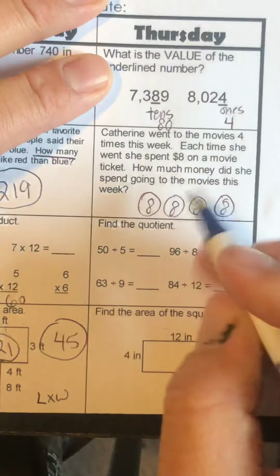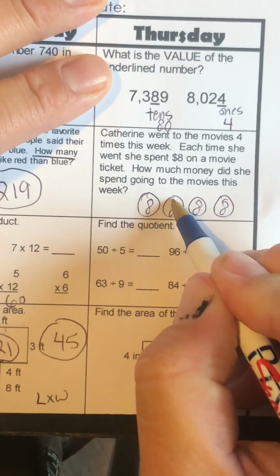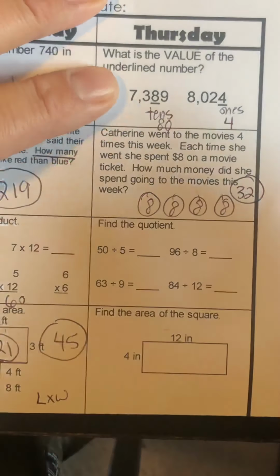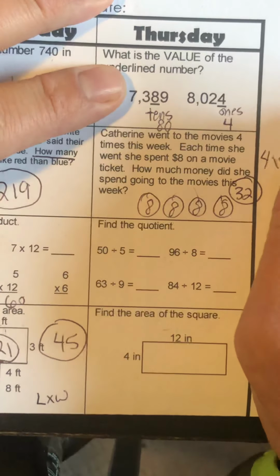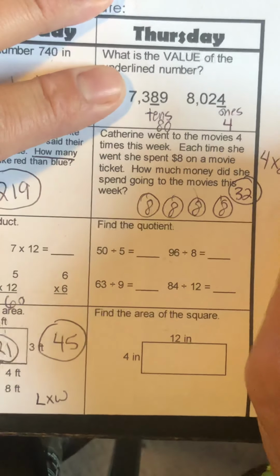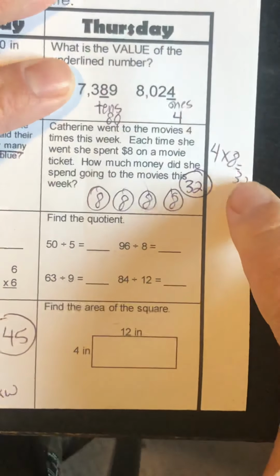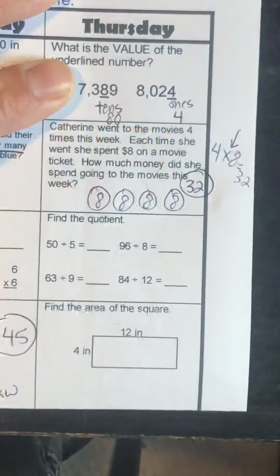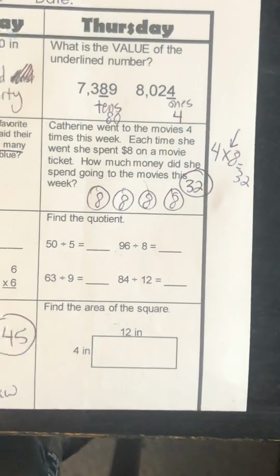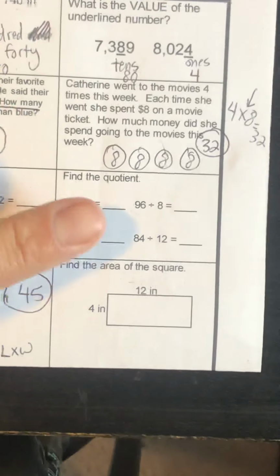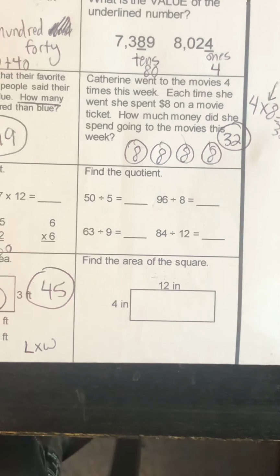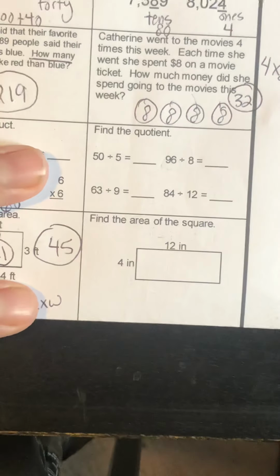And then here you can skip count: 8, 16, 24, 32. That's the correct answer. Some of you could have gone 4 groups of 8. If you know your multiplication tables, you could have seen that this was just 4 times 8. Remember, the multiplication sign means groups of. So 4 groups of 8, or you could draw a picture. Find the quotient. Okay, for those kinds, you need to memorize your multiplication facts. That's definitely another thing you could be doing over this long break we have.